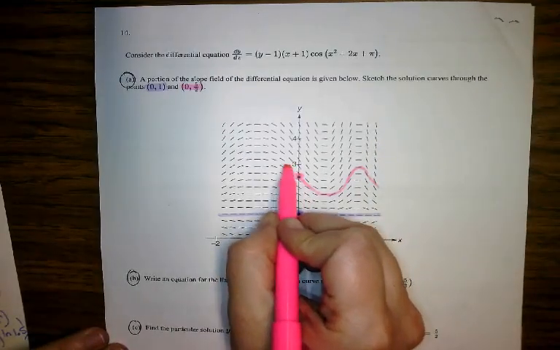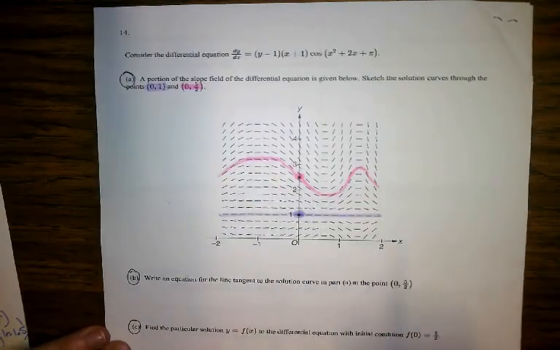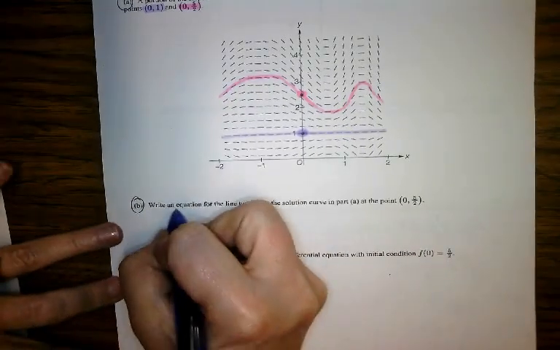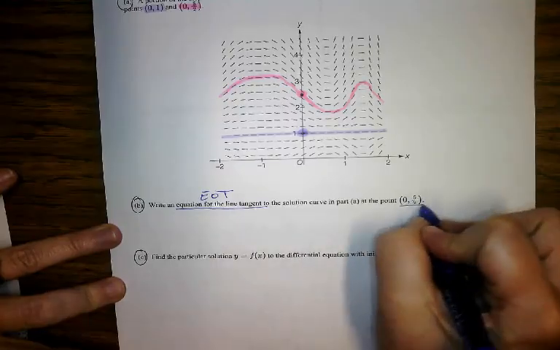Pretty good guess. Write the EOT. You should read that as the EOT. So they already gave us a point. SOT, well, we have an equation for the slope here.